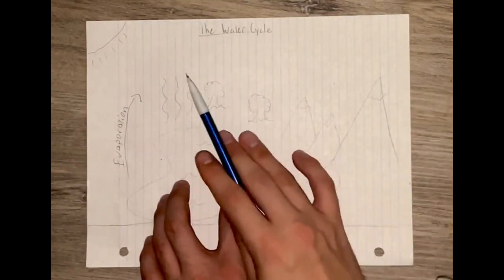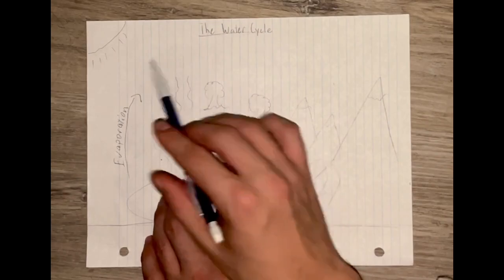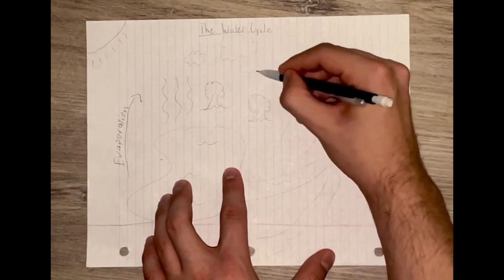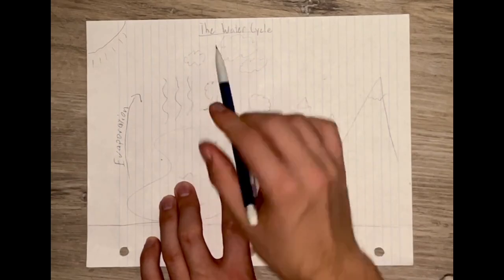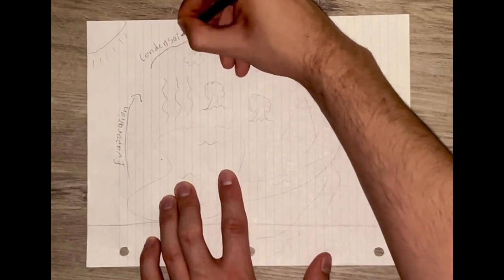Next, as the water vapor rises, it's going to cool and condense into tiny little water droplets. And this causes the water to turn into clouds. So this is how we get clouds. Now this process of the water droplets cooling and condensing into clouds is known as condensation. So that's the next step.